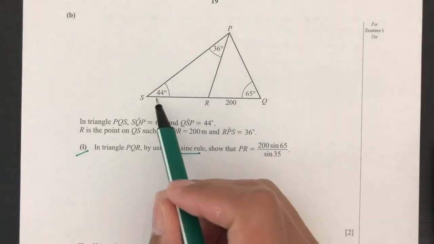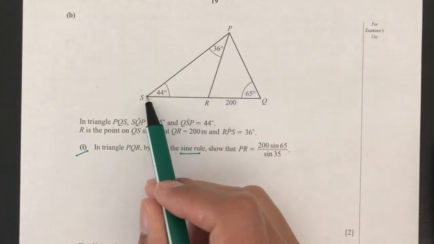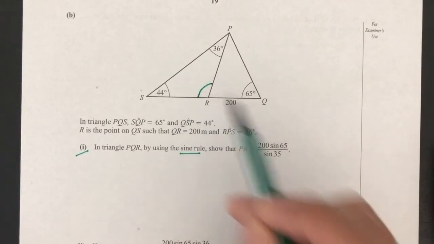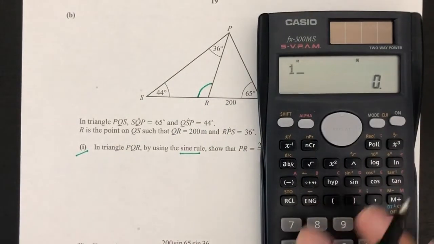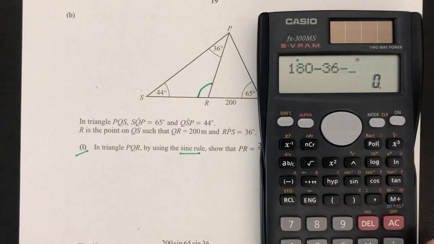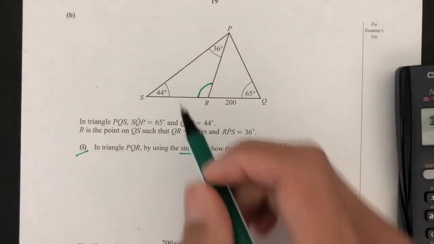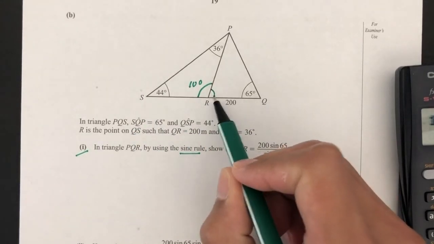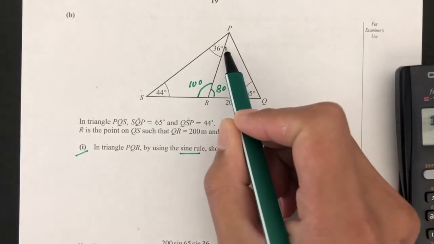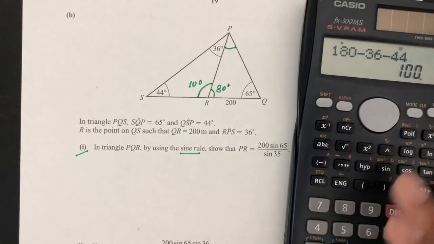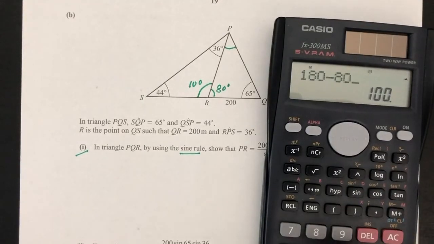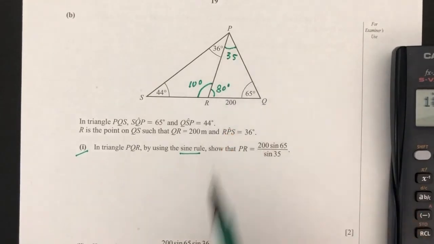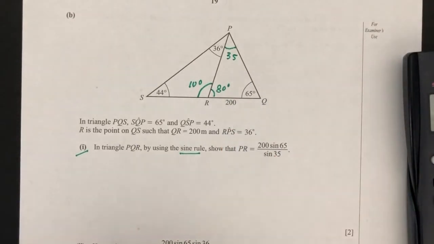First thing, as you can see, we have triangle PSR. We have these two angles, so this third one we can find by simply taking 180 minus the other two angles. That will be 100. So if this is 100, this is a straight line, this will be 80. And what is this one? That will be 180 minus 80 minus 65. That will be 35. So as you observe, we can use the sine rule here.